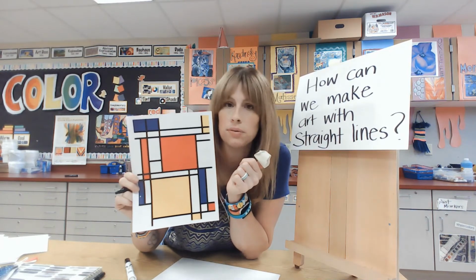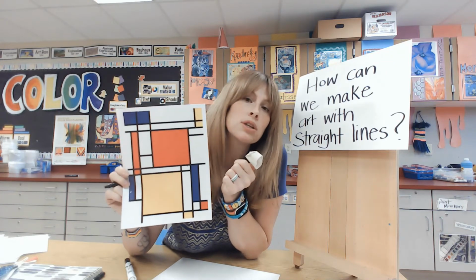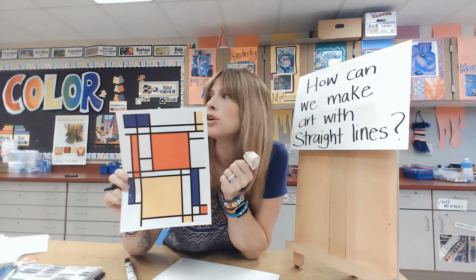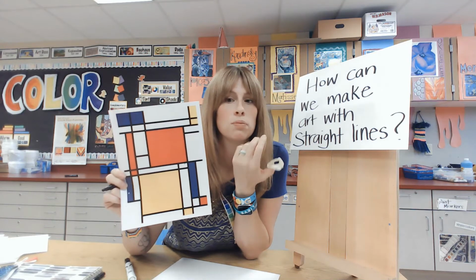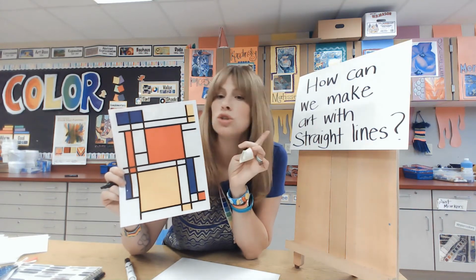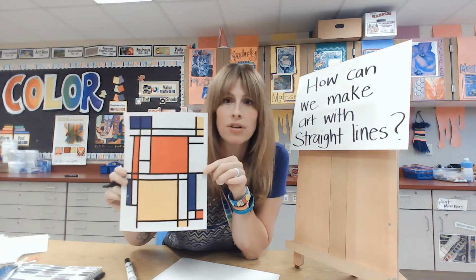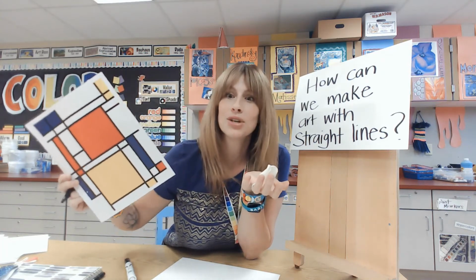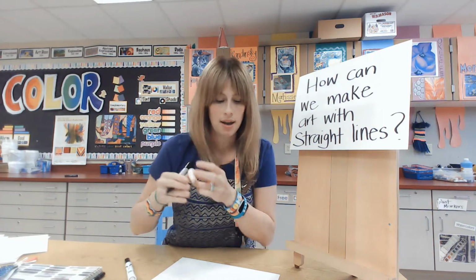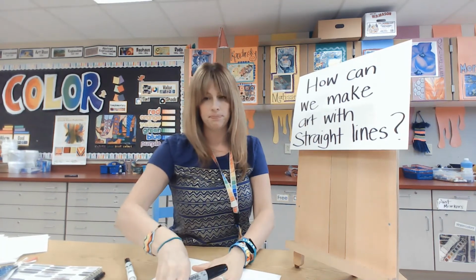You don't have to. Okay, so if you want yours to look similar to his, then you're gonna wanna use red, yellow, and blue, and you're gonna wanna use black lines, and you're gonna wanna just do horizontals and verticals. But if you want it to be colored in with whatever color you want, you can. It's your art.